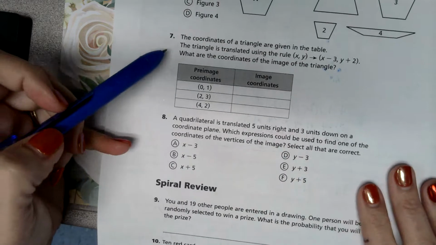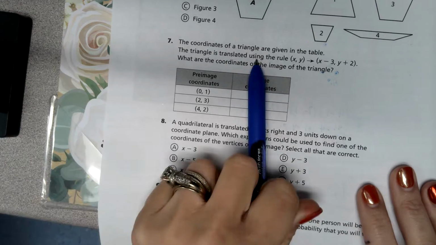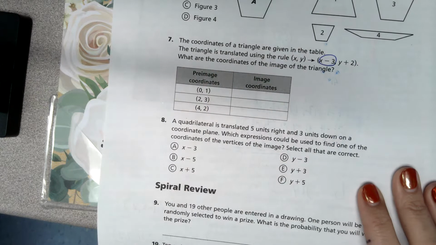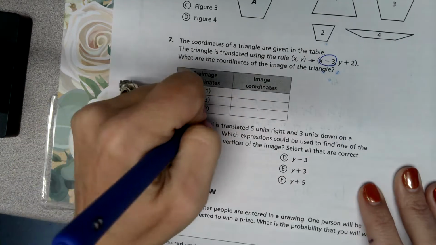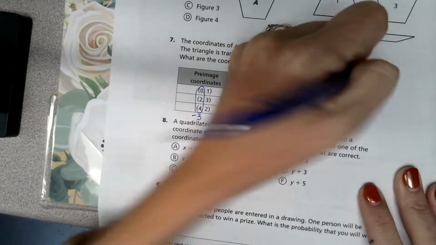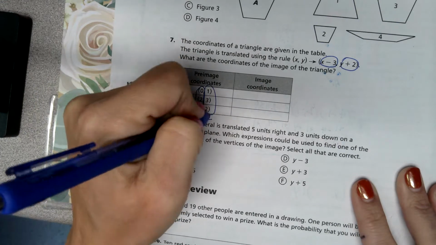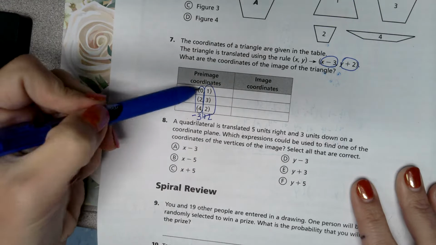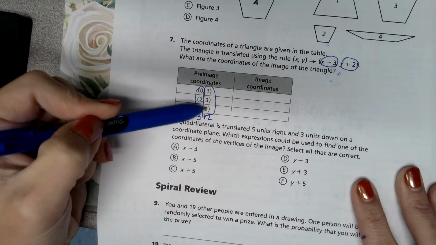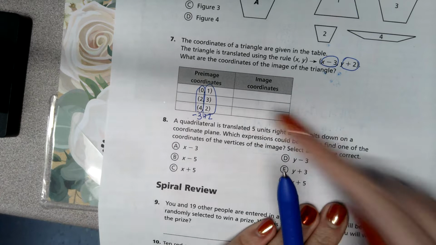Number 7 says the coordinates of a triangle are given in the table. The triangle is translated using this rule. So it's X minus 3. So all of the X values are going to be -3. So all of these. And Y plus 2, all of these are going to be +2. So you're going to subtract 3 from all these values and write that new number. Add 2 to all these values and write that new number. And you're going to write it in these little boxes.